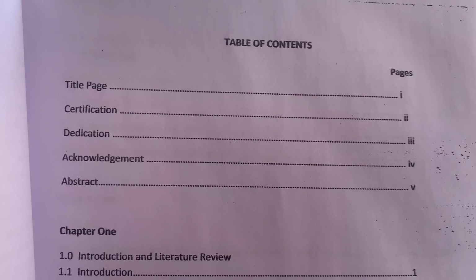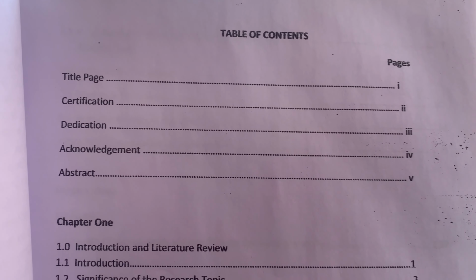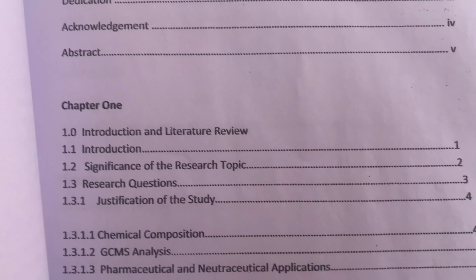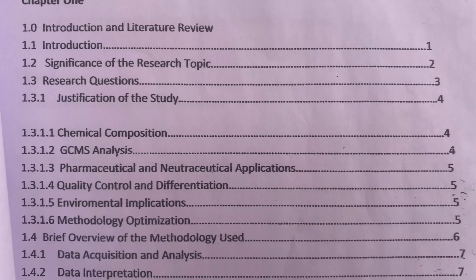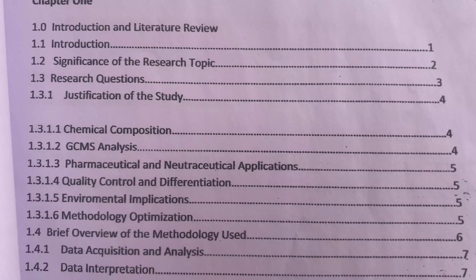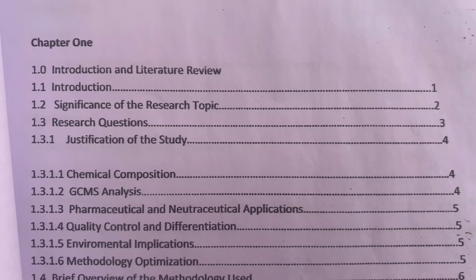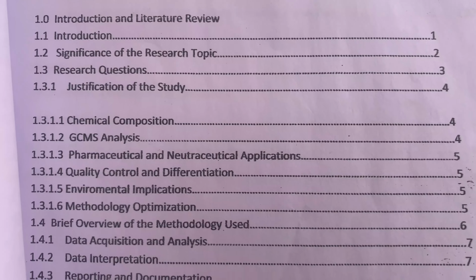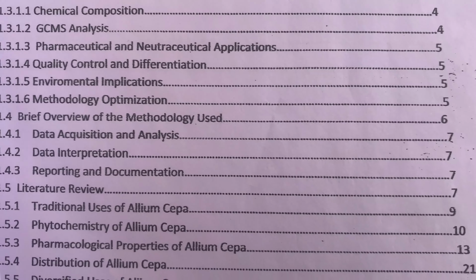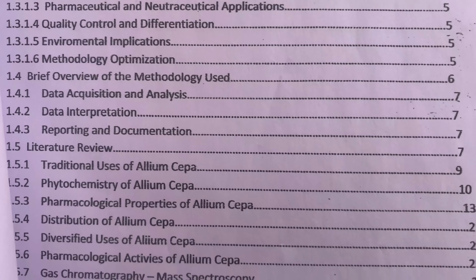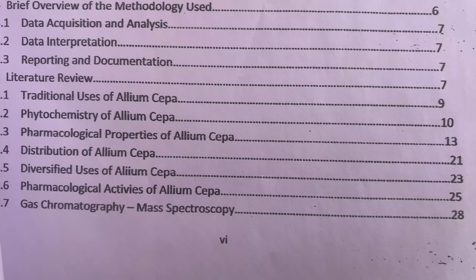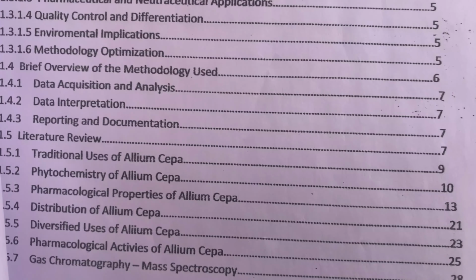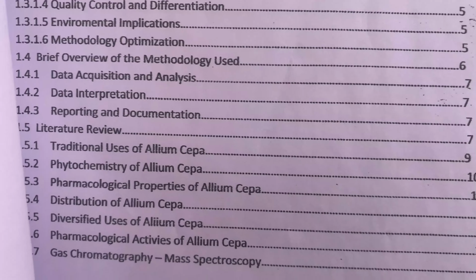When we're talking about table of contents, under pages, the first is the title page, certification, dedication, acknowledgement, abstract. Remember, in your table of contents, you don't number them 1, 2, 3, 4, and 5. Now, when we're done, we move to chapter 1. Under chapter 1, we talked about introduction and literature review. It's during the research that you get your literature review. So under chapter 1, we now have the introduction, significance of the research topic, and research questions, defining your research question, because it's at the end of the research that you answer this particular question.